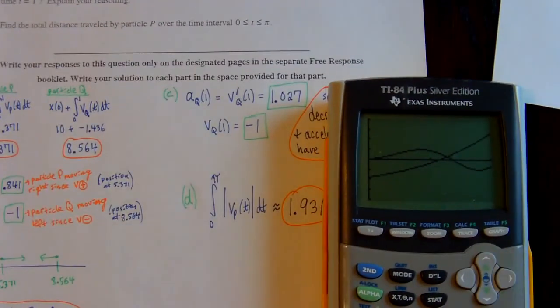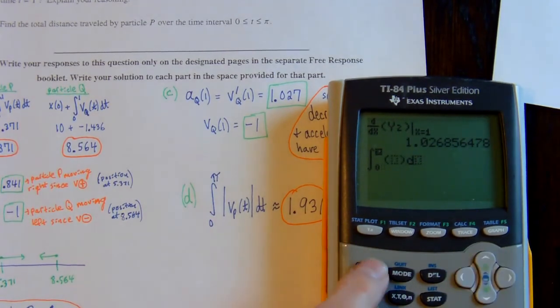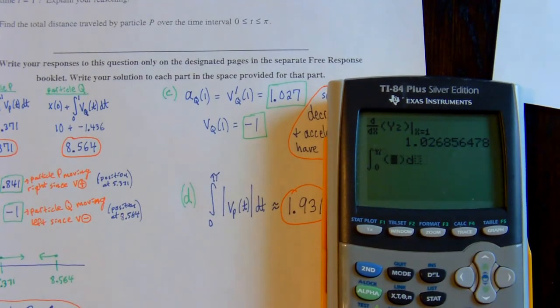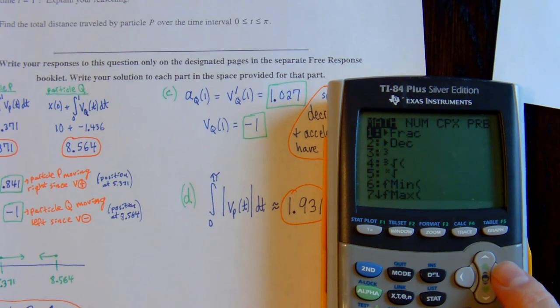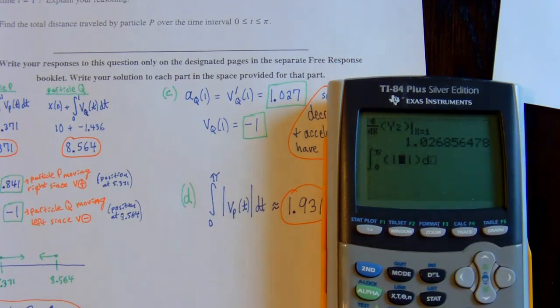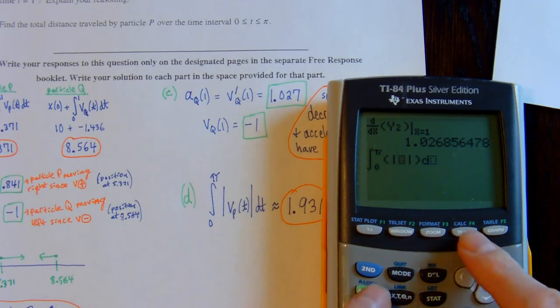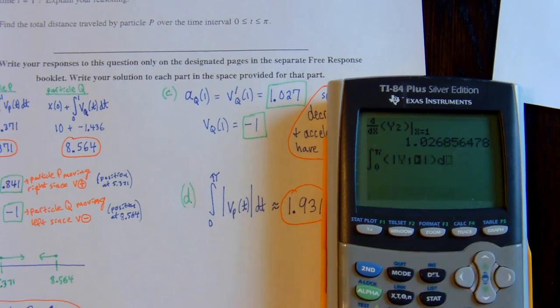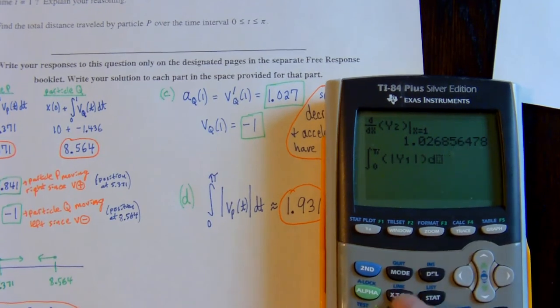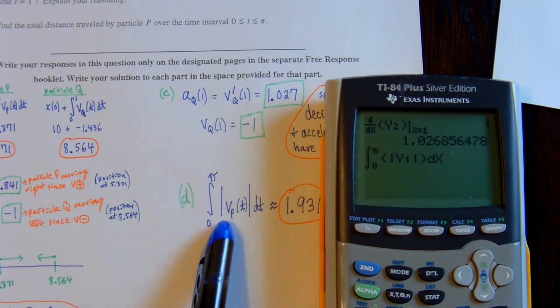We could do the math 9. And I can go between the 0 and the pi. And I want the absolute value. So remember, hit the math button, go over to the right where it says NUM. I'm going to highlight number 1, hit enter on that, and it brings up the absolute value. And then my velocity P is my y1 that I have in here. So I hit alpha trace, type in that y1 button, and then it calculates that number for you, okay? But you need to show the setup of that integral.